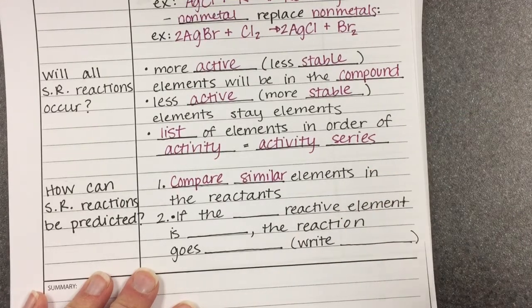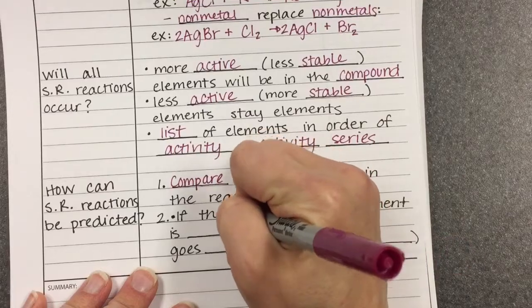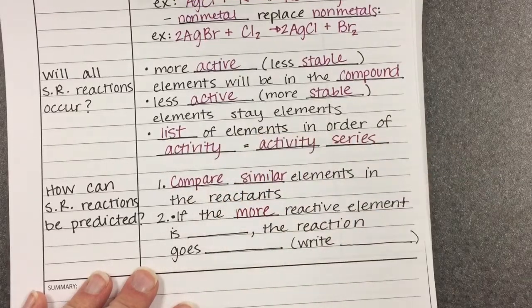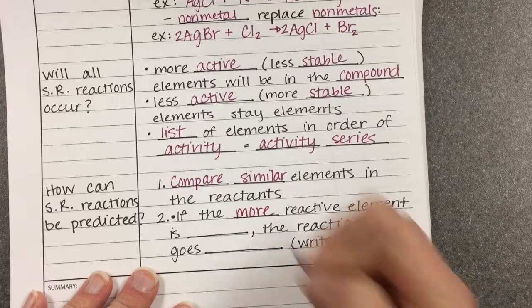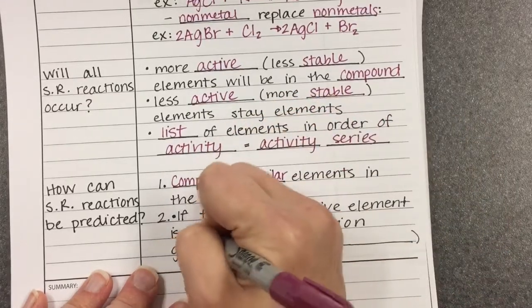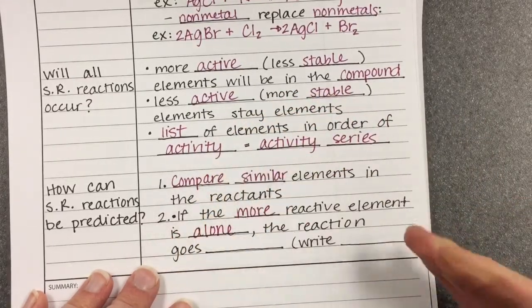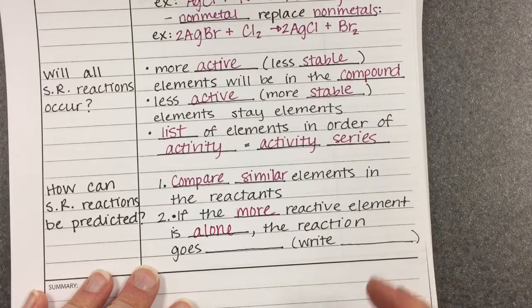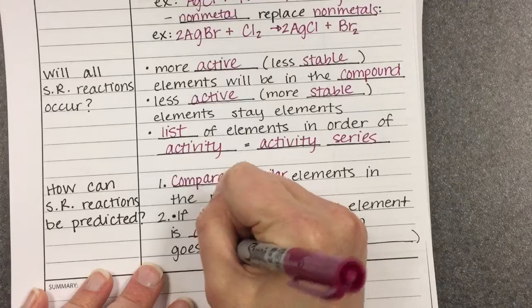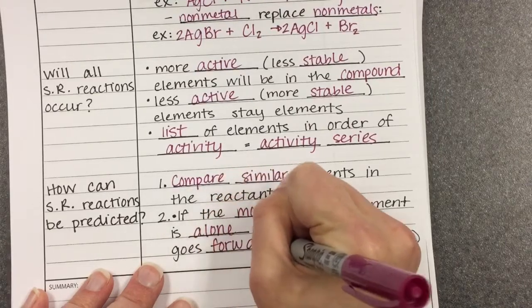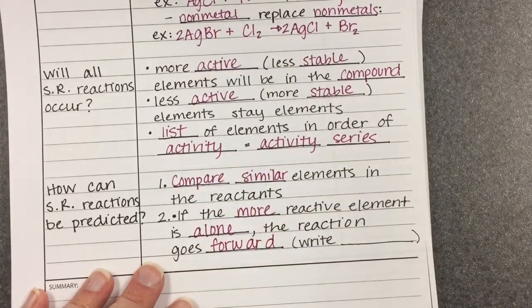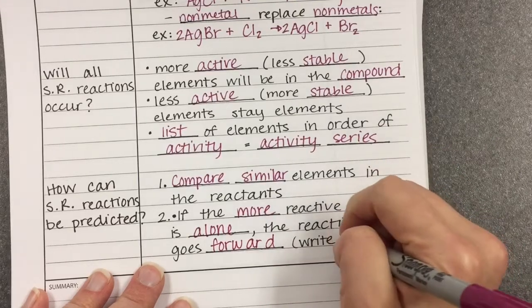Okay, so if the more reactive element is alone, so if that's the actual element, not in the compound, but if the more reactive element is the element, then the reaction goes forward. So you need to go ahead and swap it with the similar element in the compound and write your equation.